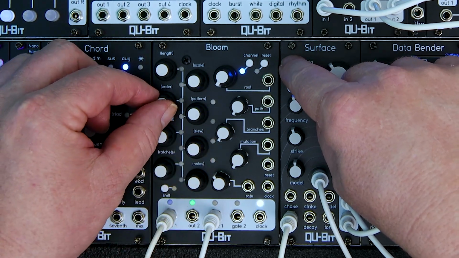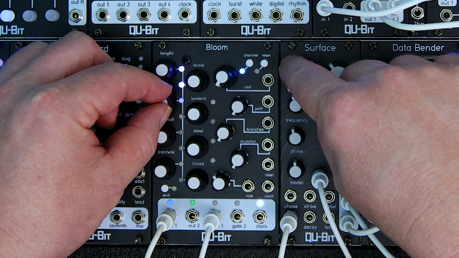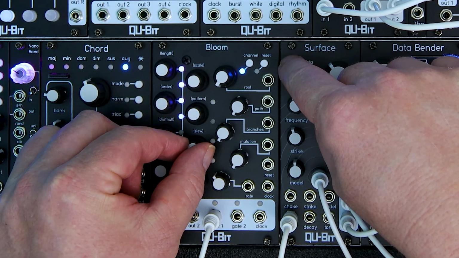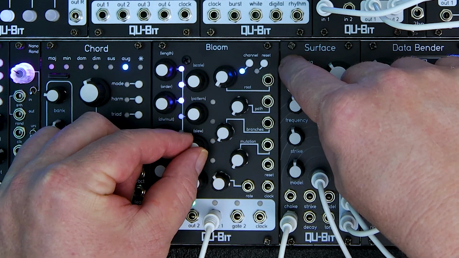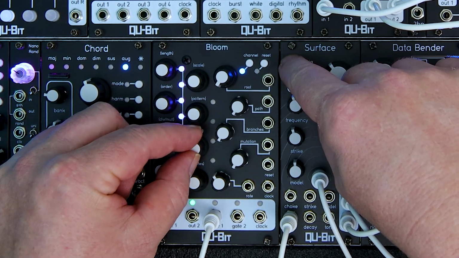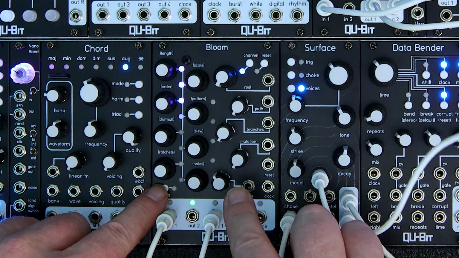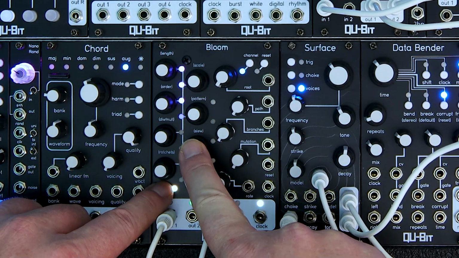So we can add it here. Alright, we'll add a little bit on this one. Okay, maybe a little less. And now when I hit shift slew, it'll get back to our sequence.